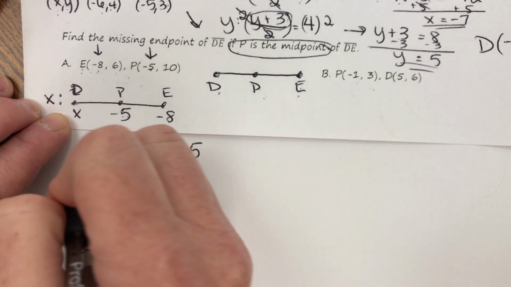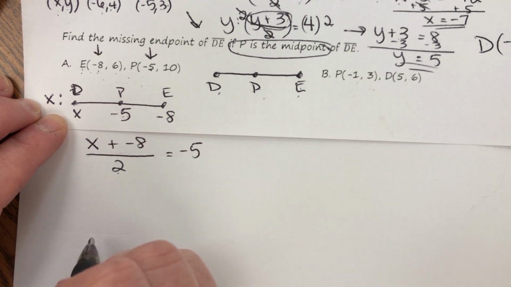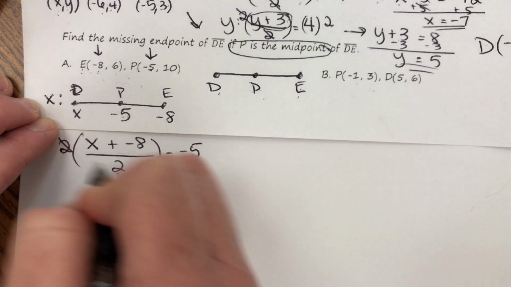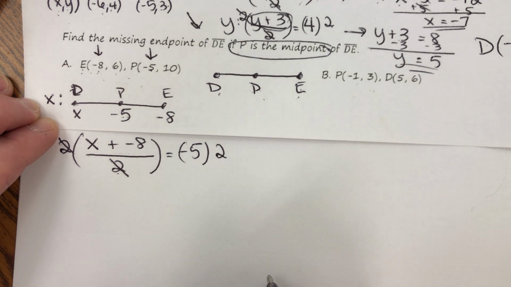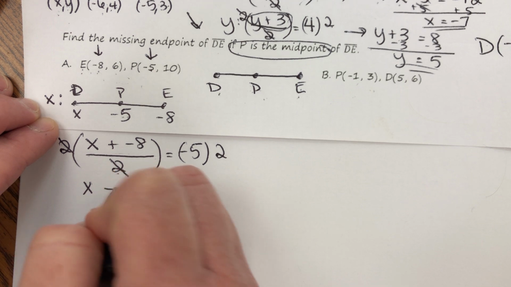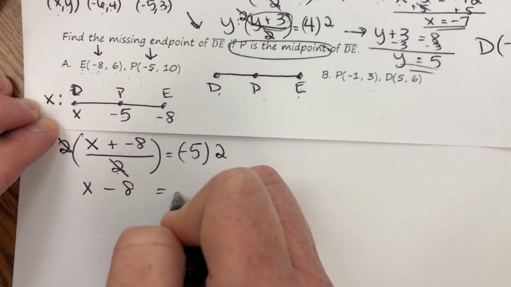So then to solve for x, I first have to get rid of this denominator, this divided by 2. So I'm going to multiply everything by 2, and those 2's will cancel out, and I have to multiply by 2 here. So I'm left with x plus -8, which is really x minus 8, and -5 times 2 is -10.